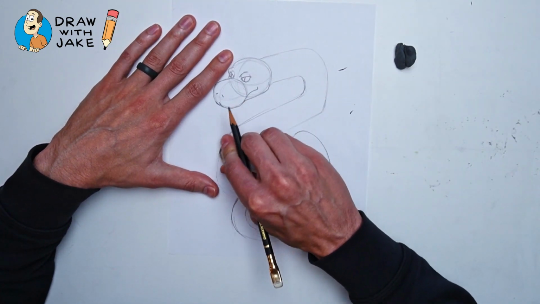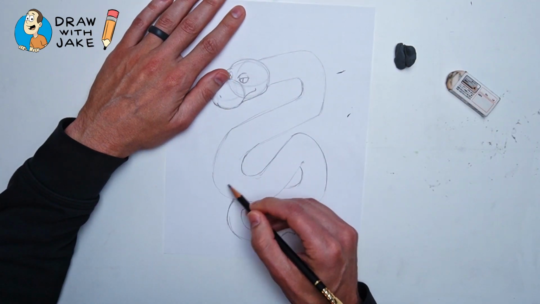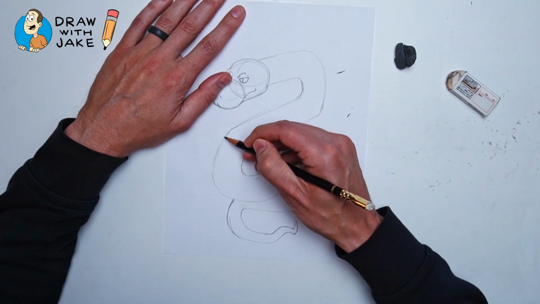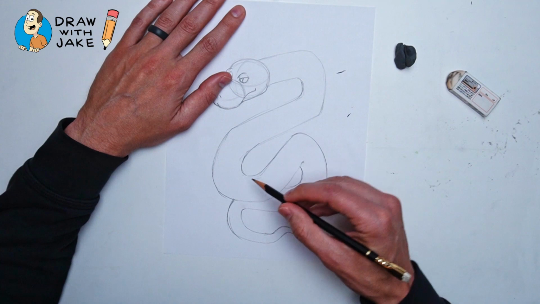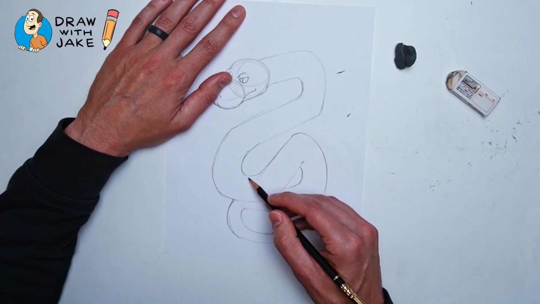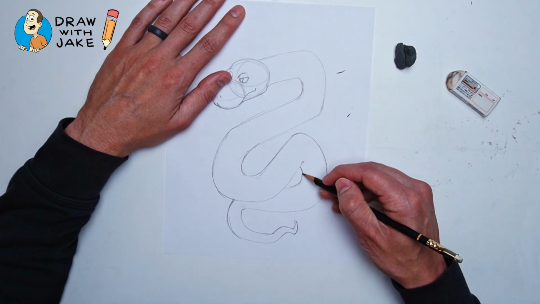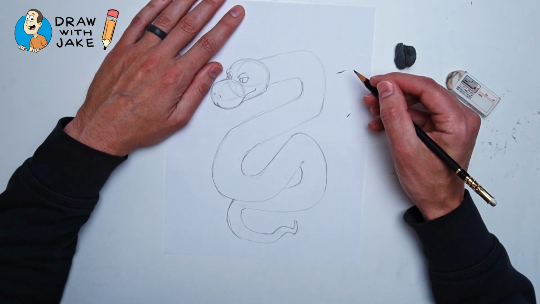And see how it's a little bit thicker here than it is right here? That's okay. It kind of shows weight. It's not a lot thicker, just a little bit thicker. And of course it needs to be getting slightly, gradually narrower as it goes on.